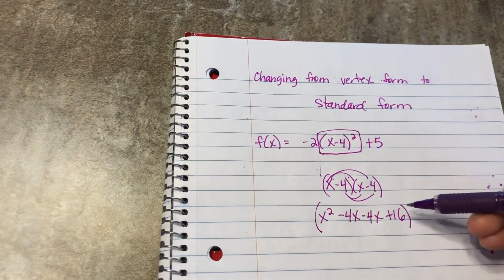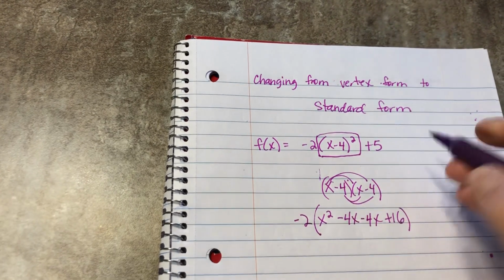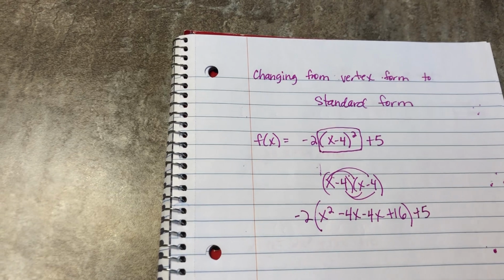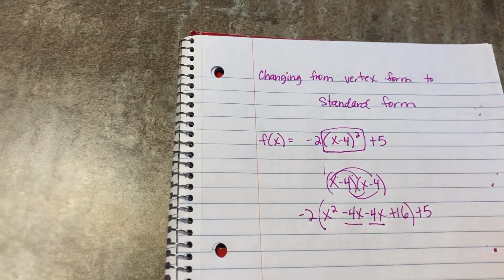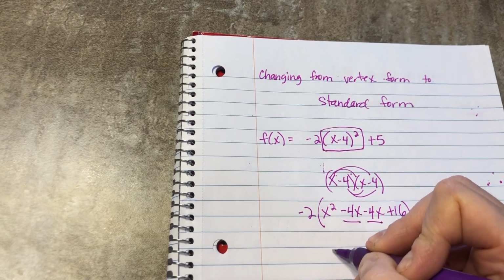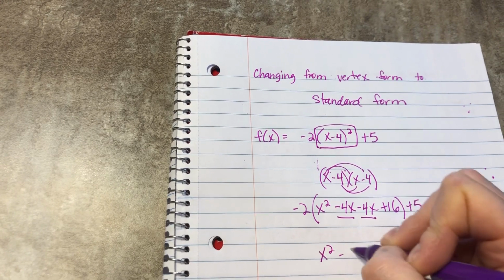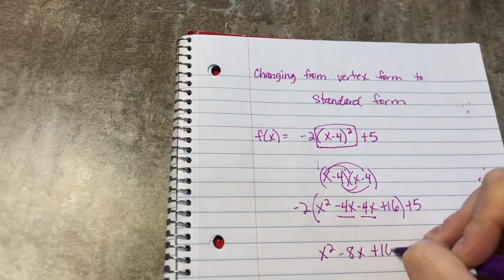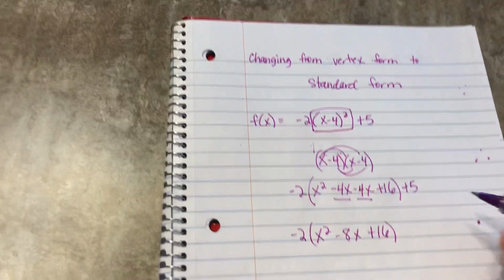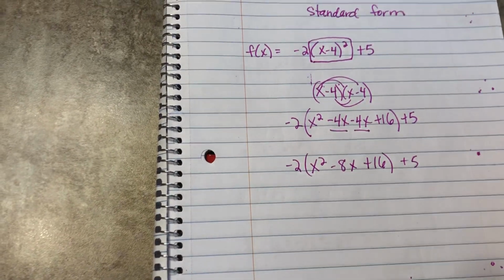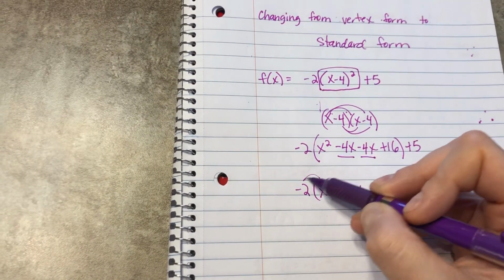Now that's still in parentheses, and I still have this negative 2 out front, and I still have a plus 5 at the end. So now I'm going to combine like terms inside my parentheses. So I get x squared minus 8x plus 16, still a negative 2 out front, still a plus 5 at the end. Well, now I'm going to distribute.